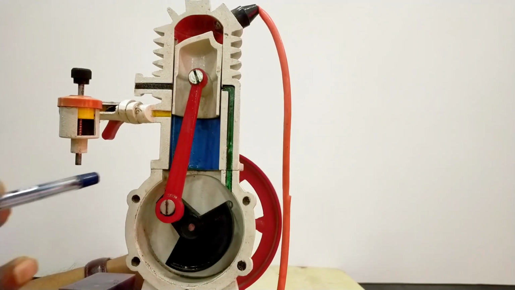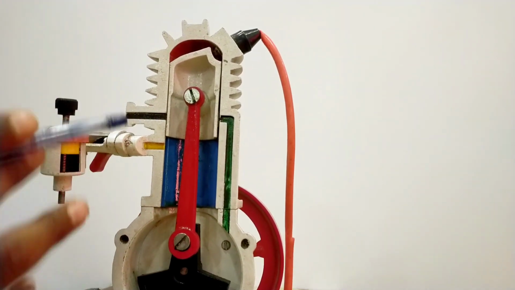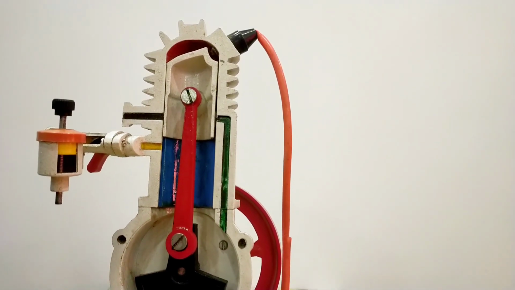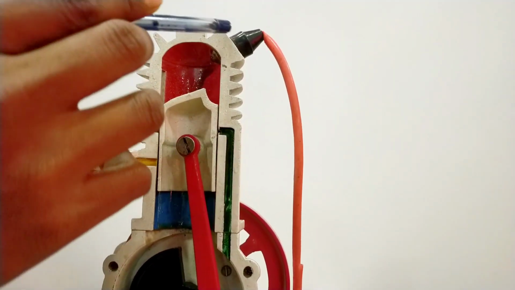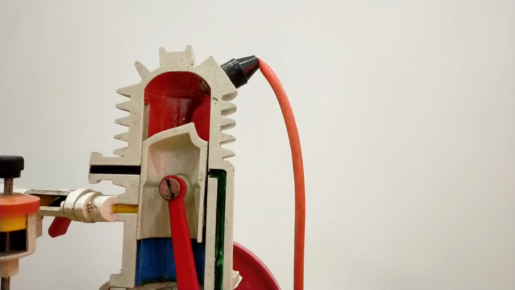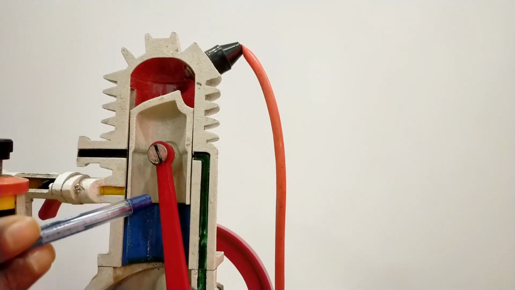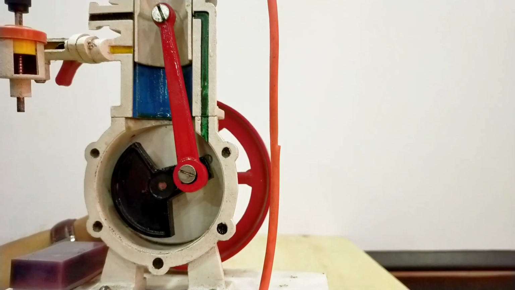Now this is the piston, which reciprocates within the engine cylinder, and this is the engine cylinder. You can see this whole part is the engine block, and this is the cylinder head. This piston is connected with the crankshaft with the help of the connecting rod.